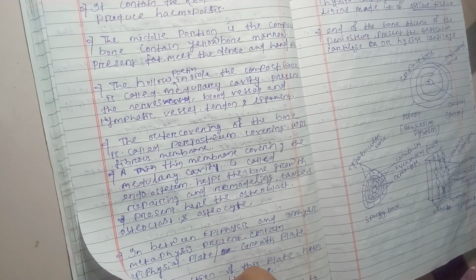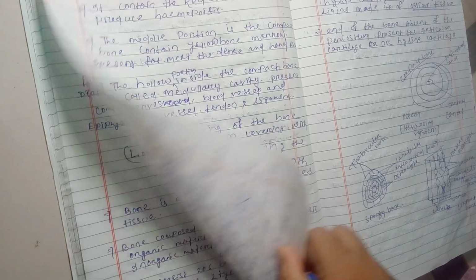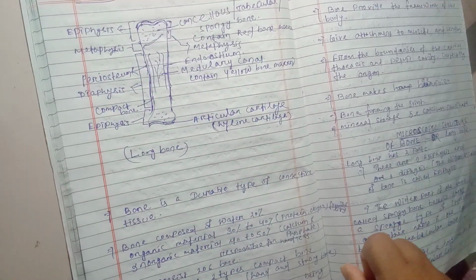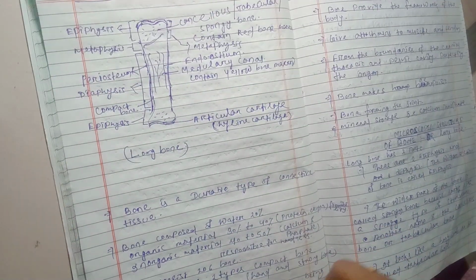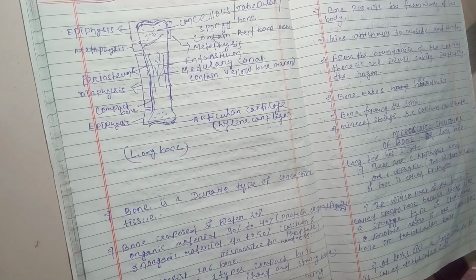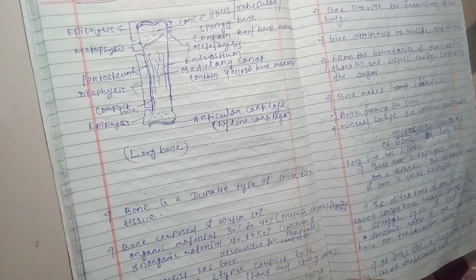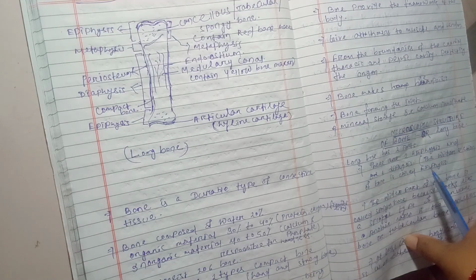My last class was the compact bone, or the microscopic structure of the long bone. The remaining part of the microscopic structure of the long bone I will discuss now.